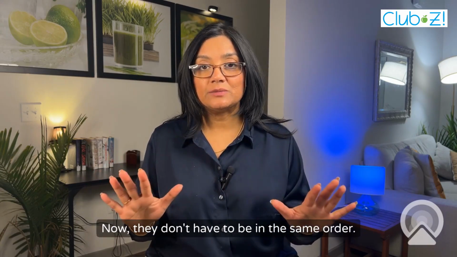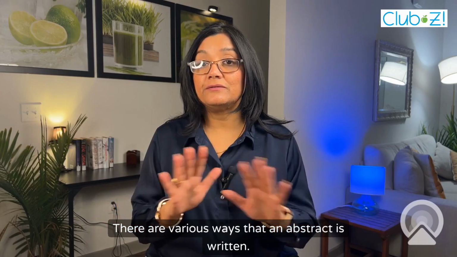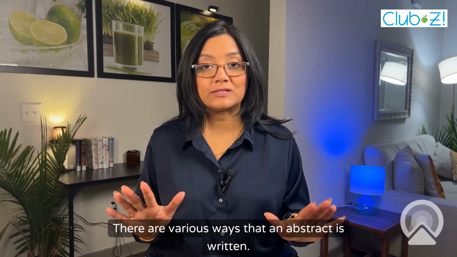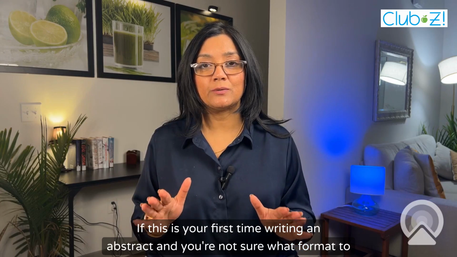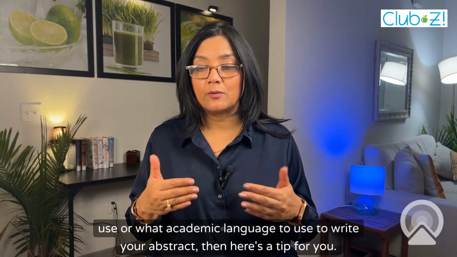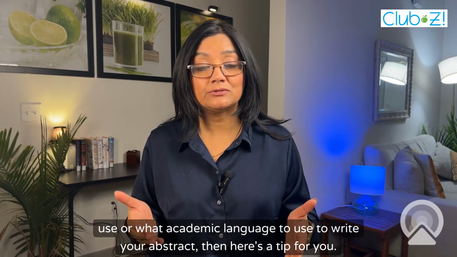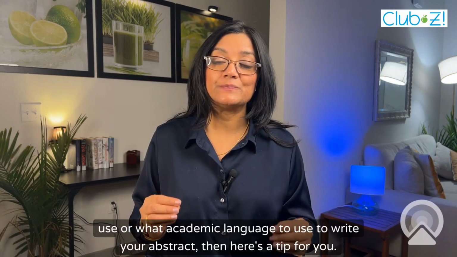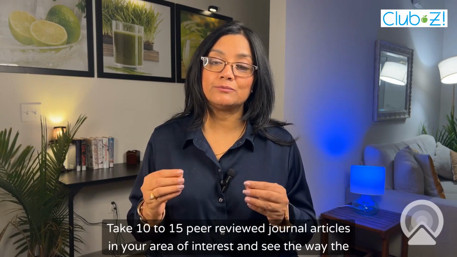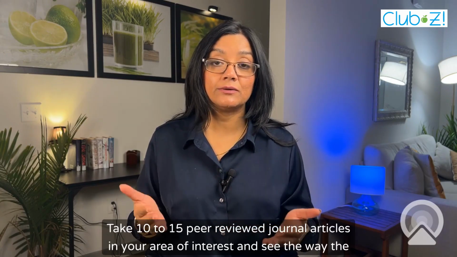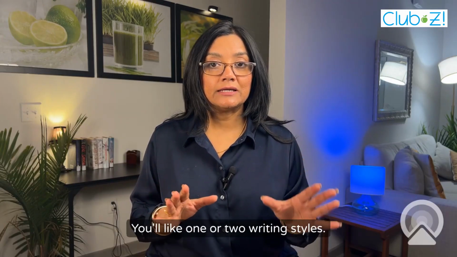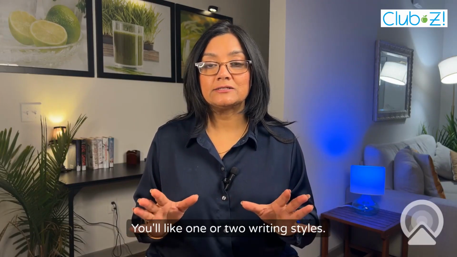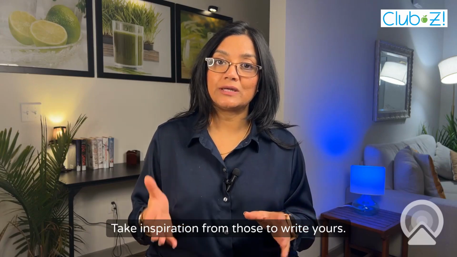Now, they don't have to be in the same order. There are various ways that an abstract is written. If this is your first time writing an abstract and you're not sure what format to use or what academic language to use to write your abstract, then here's a tip for you. Take 10 to 15 peer-reviewed journal articles in your area of interest and see the way the abstracts are written. If you like 1 or 2 writing styles, take inspiration from those to write yours.